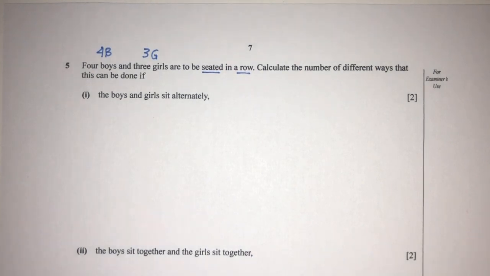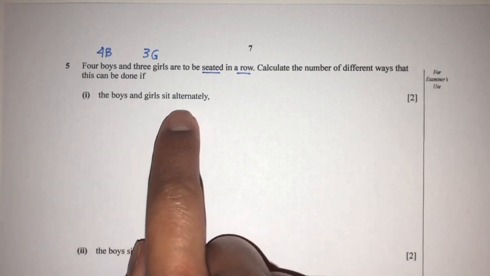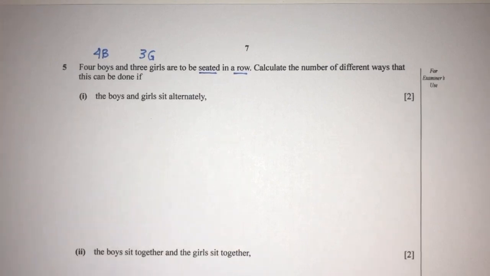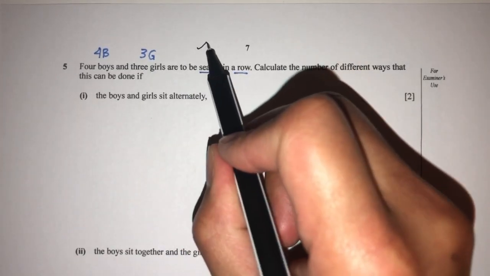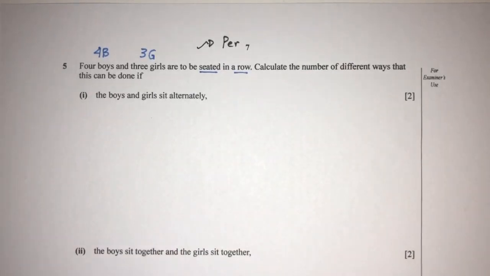So, let's see. First question: is that a combination question or a permutation question? Now we have to think. The boys and the girls are different people. For example, if you pick 2 boys in your class, they are 2 different people. Because they are different, and because the order matters, as we have to sit them alternately, it is going to be a permutation problem. That's the first thing we have to realize.